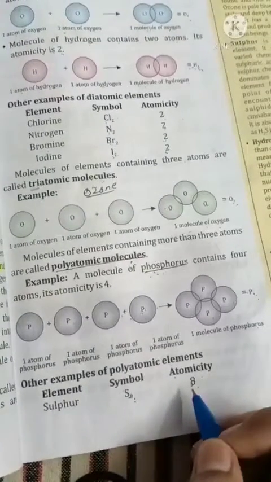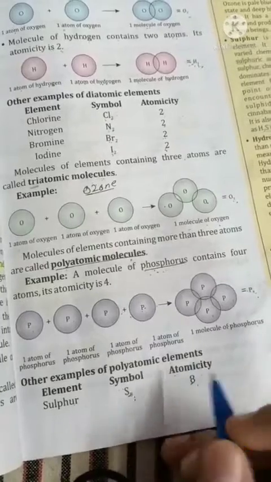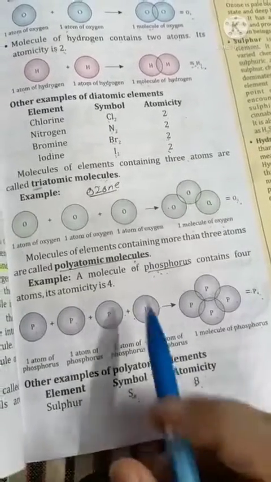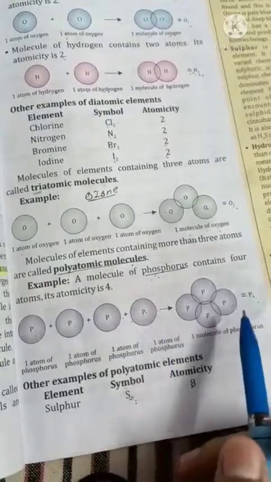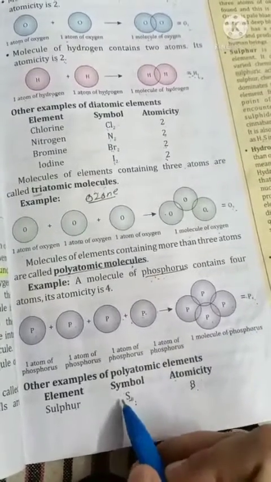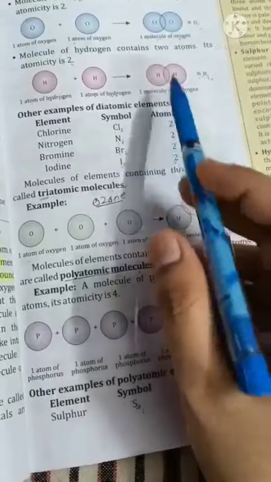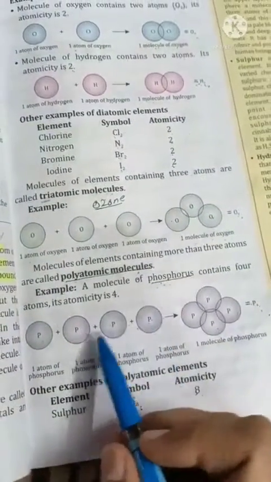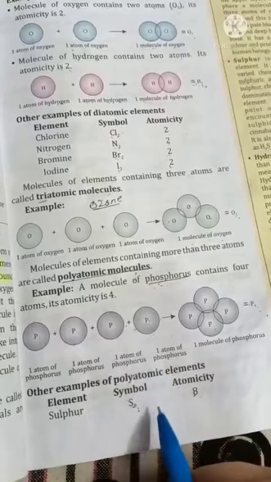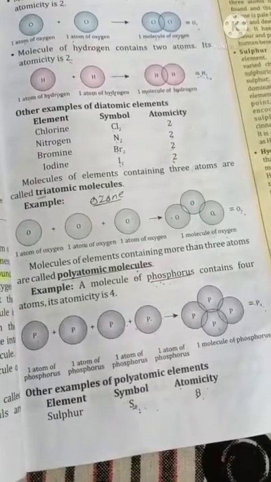So what is the atomicity of the oxygen molecule? 2. Of the hydrogen molecule? 2. Of the nitrogen molecule? 2. Of the ozone molecule? This is 3. Of the phosphorus molecule it is 4. And of the sulfur molecule it is 8. Oxygen, hydrogen, nitrogen molecules are diatomic. Ozone is triatomic and phosphorus and sulfur are both polyatomic, having number of atoms greater than 3.